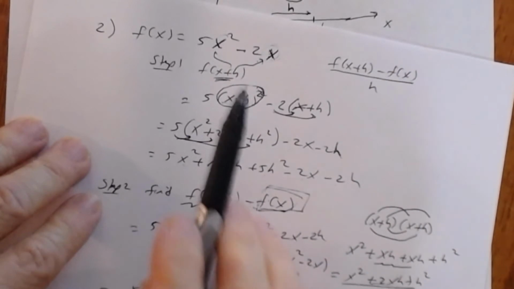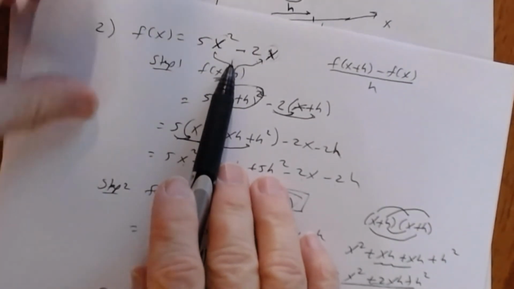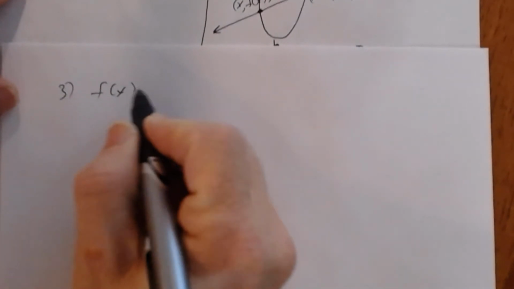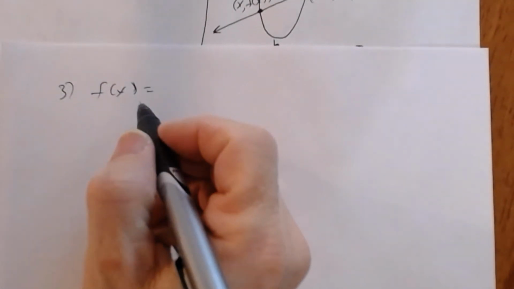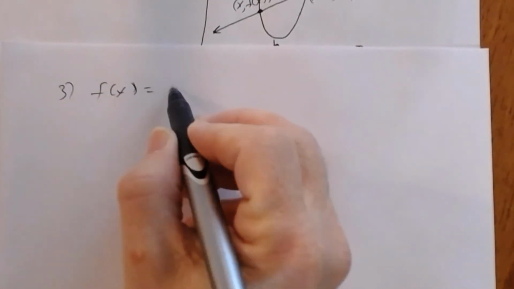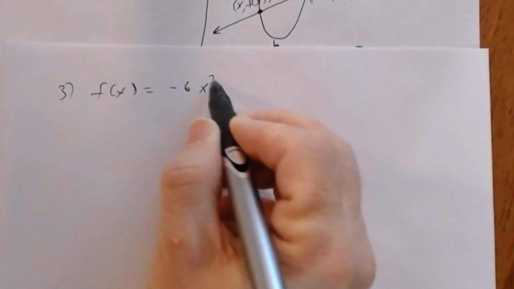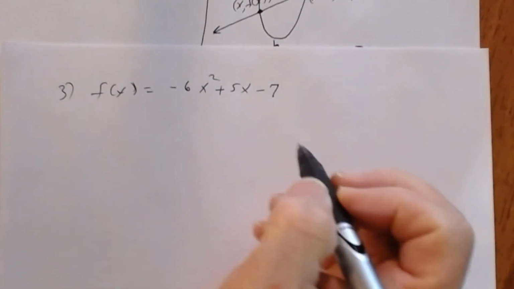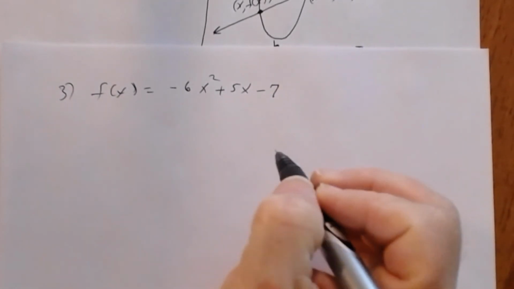Let's look at one more function that's quadratic. Notice that this quadratic function had 2 terms. Let's do one with 3. So it'll be number 3. So let's suppose in number 3, our function is f of x equals negative 6x squared plus 5x minus 7, let's say.